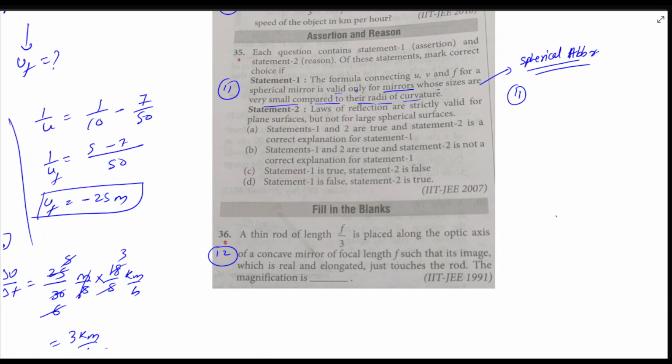Hence, they will have a focus, and those formulas will be valid, right? So this statement is correct. Now, for statement 2, law of reflection are strictly valid for the plane mirrors, but not for large spherical mirrors. This is wrong. Law of reflection is valid for all types of mirrors, so this is wrong, right?